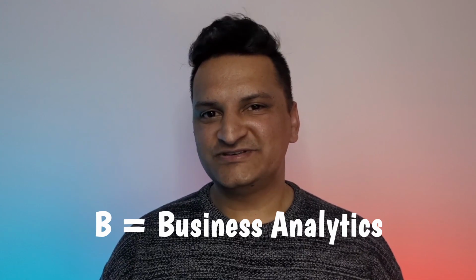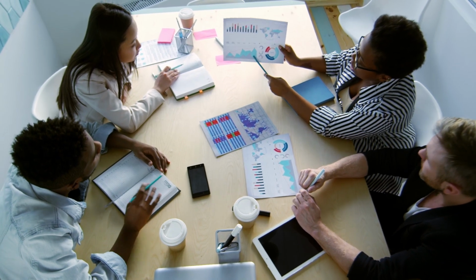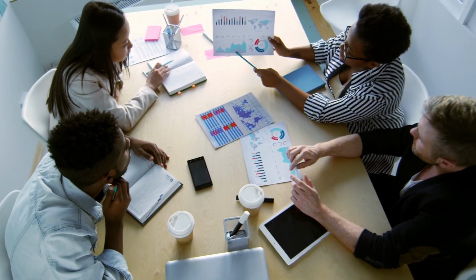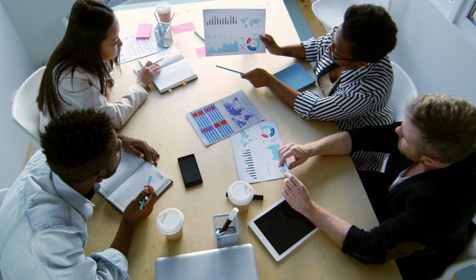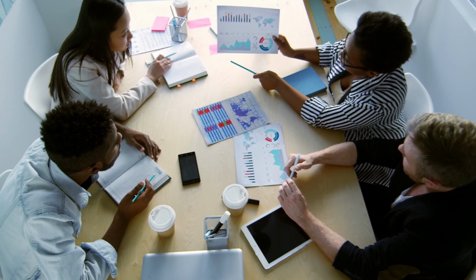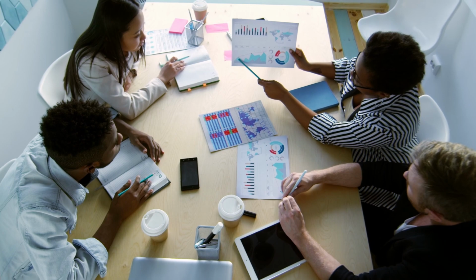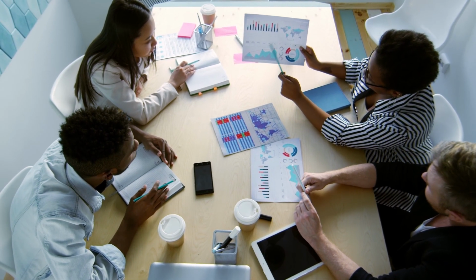B stands for business analytics. The business analytics field itself is vast, and there are so many different flavors of what a BA can do. BA is business analyst, a person who sits between different stakeholders and designs or helps design a process or optimize a process. So a business analyst can come in different shapes and forms.